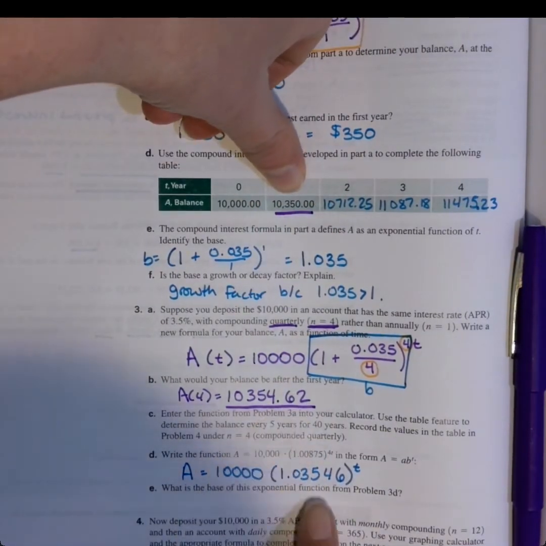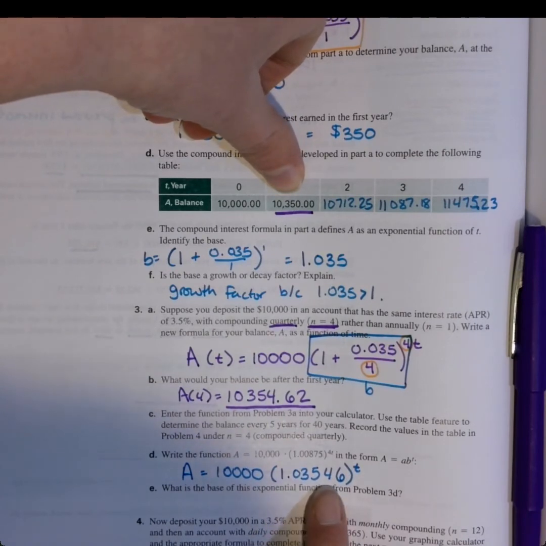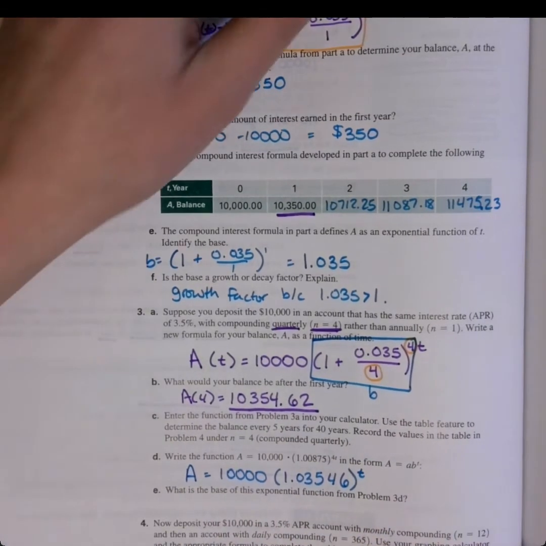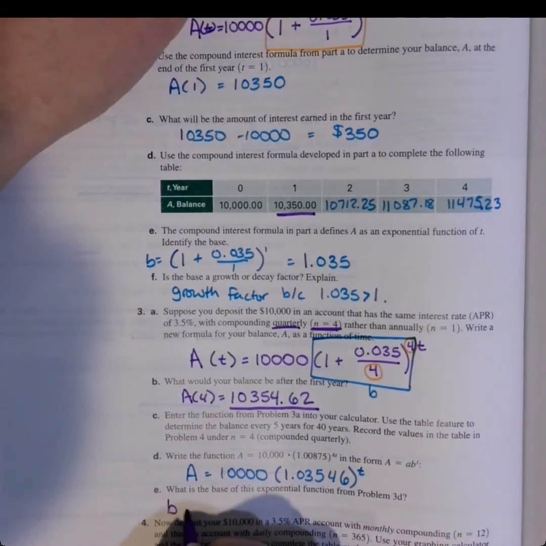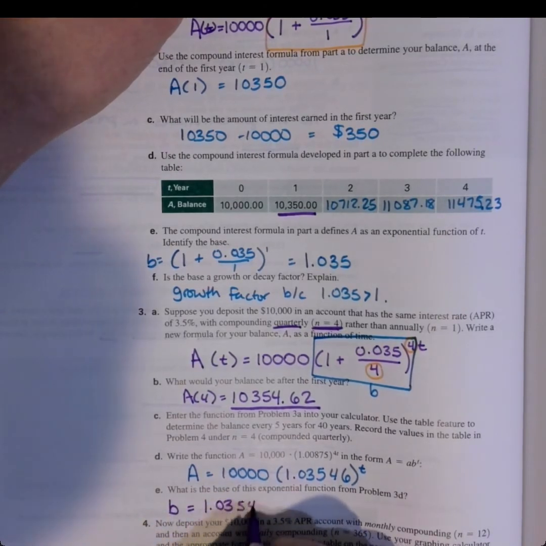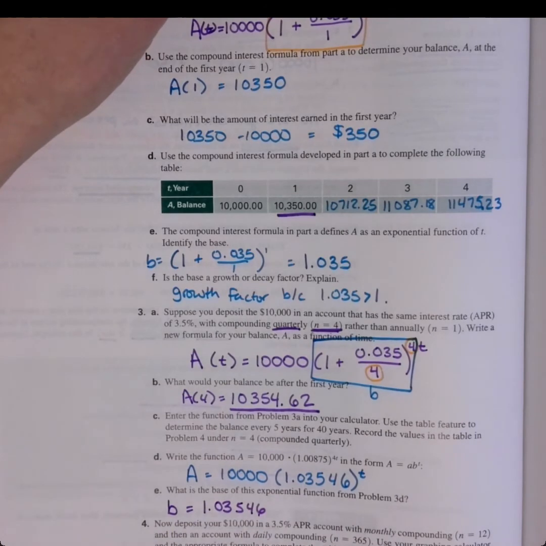So you're going to need to keep a few more places here if you want to write this in a b to the t form. What is the base of this exponential function? Well, like we said, the base is 1.03546. Okay.